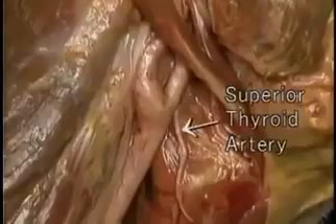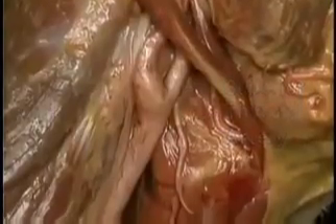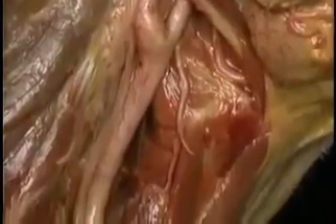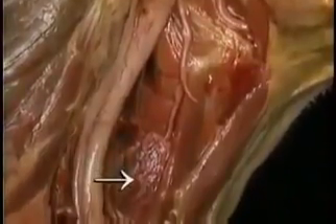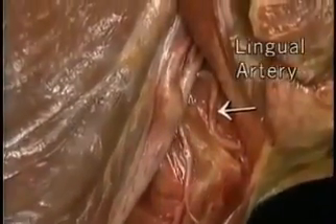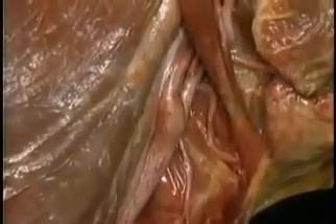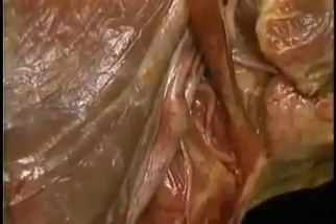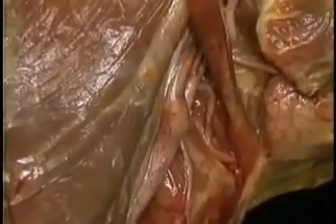The first branch of the external carotid is the superior thyroid artery. It runs downwards alongside the larynx to reach the upper pole of the thyroid gland. The next branch is the lingual artery. It runs downwards and forwards, passing deep to the hyoglossus muscle to supply the tongue.